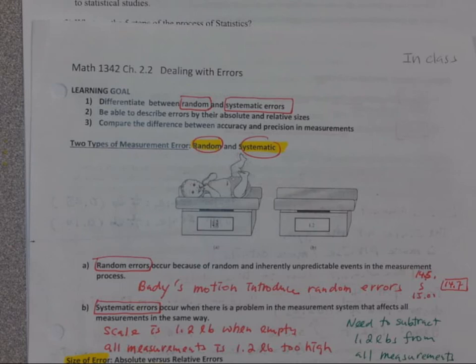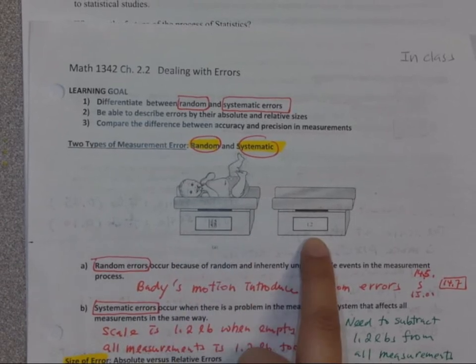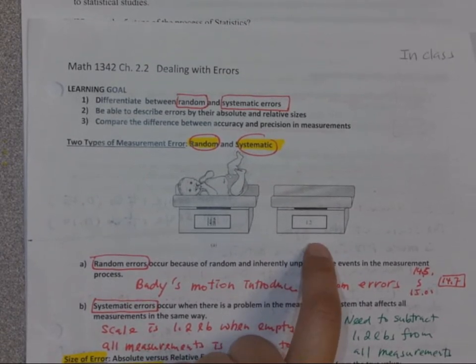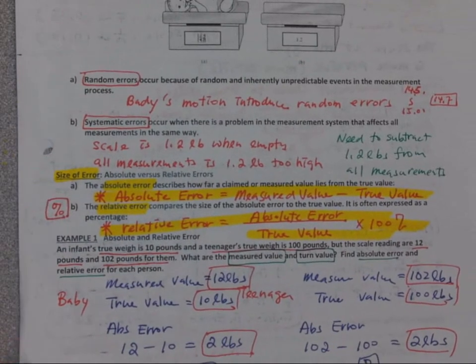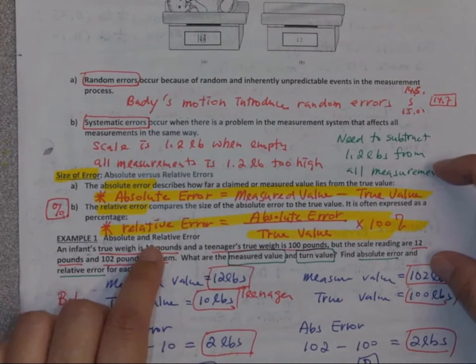So the example we have there is like a baby moving around on the scale, so you cannot really see the exact weight of the baby. It happened totally randomly. But the next one is an empty scale, but it reads 1.2, so all of the measurements made by this scale will have 1.2 as the absolute error, right? So they have to subtract that. So that is something you will have to calculate, including the absolute and relative error.